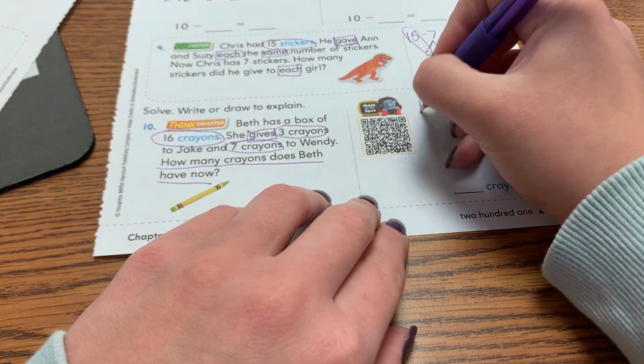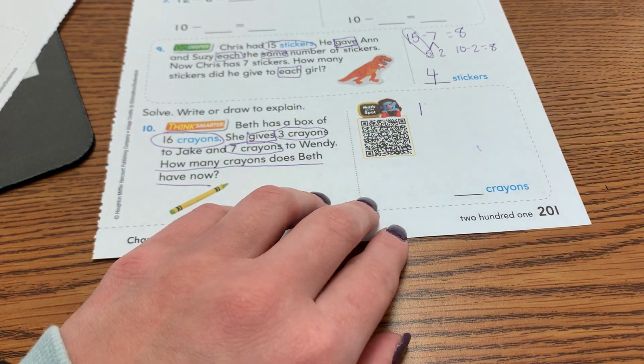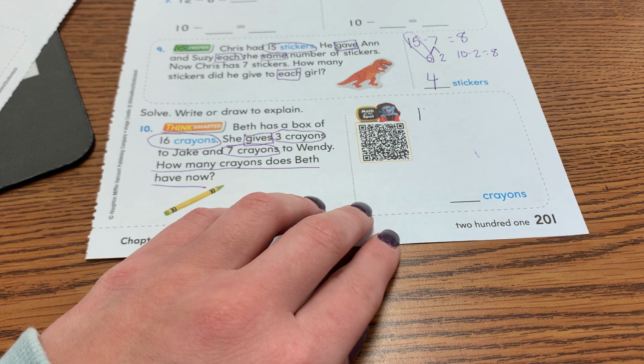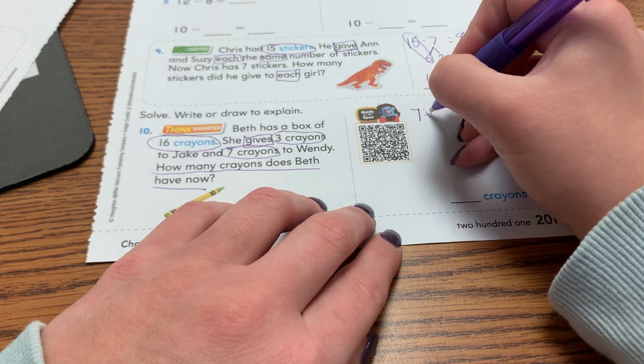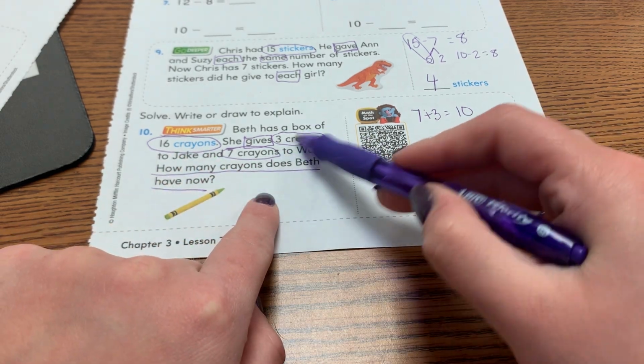So first we need to do, I would add 7 and a 3 first because we know that that makes a 10. So 7 plus 3 is going to give me 10. So let's subtract those.